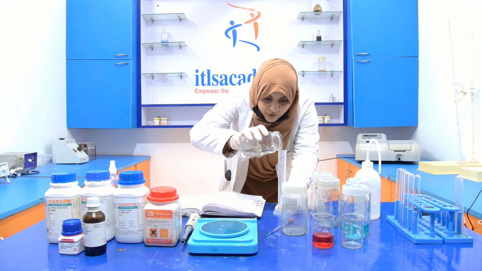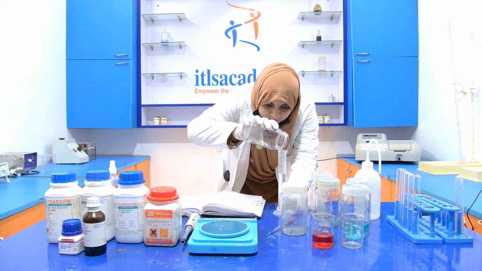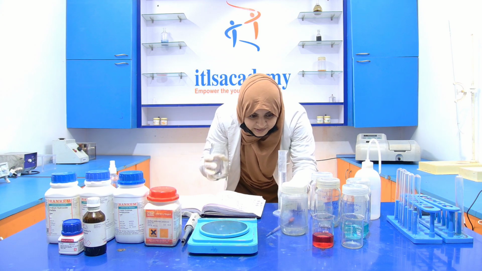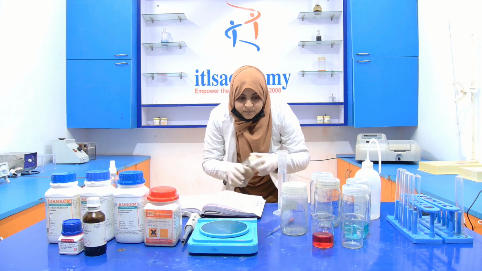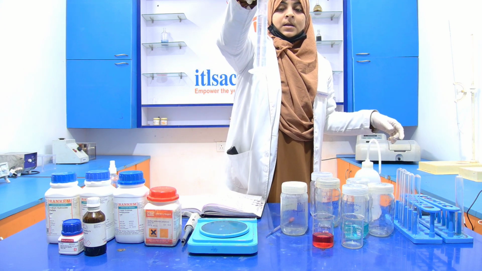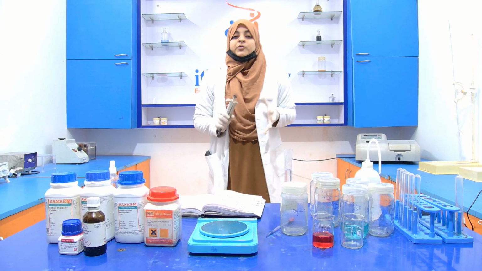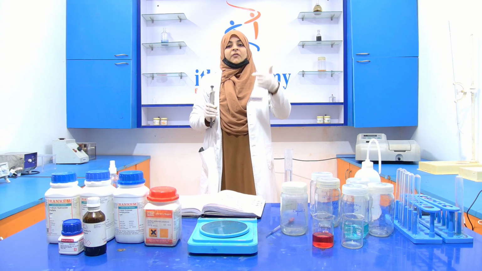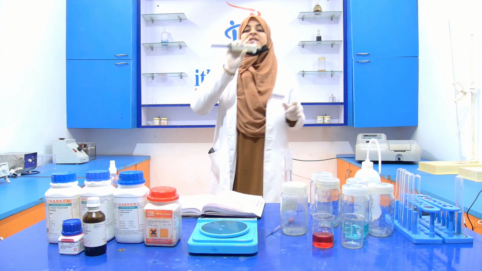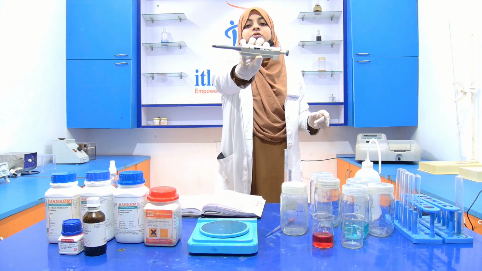Now measure around 49 ml of this reagent A. You can see that exactly it is 49 ml. Now with the help of the micropipette, because you have to take only 1 ml of reagent B. So for the measurement of 1 ml, you have to use this micropipette of 1000 microliter, that is equal to 1 ml.